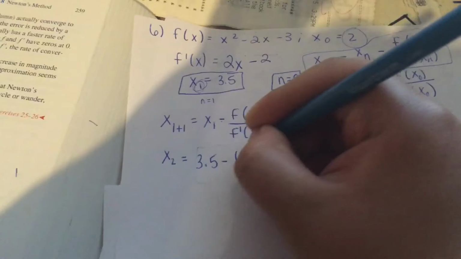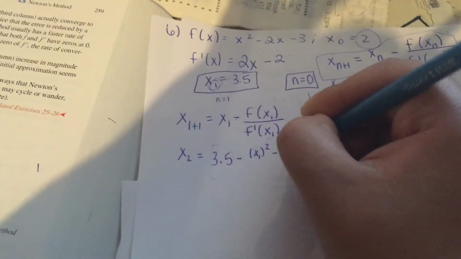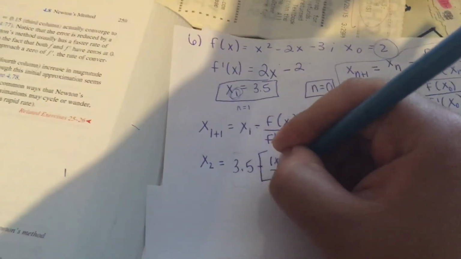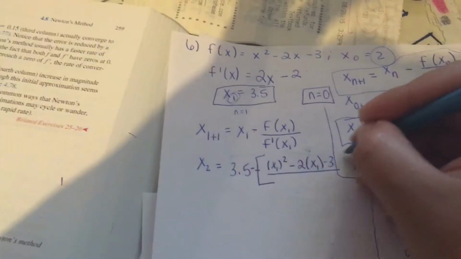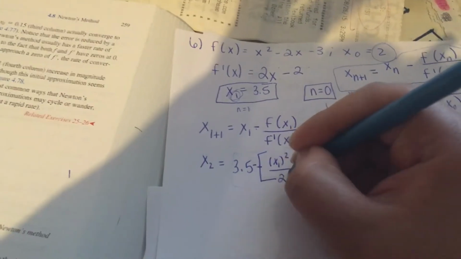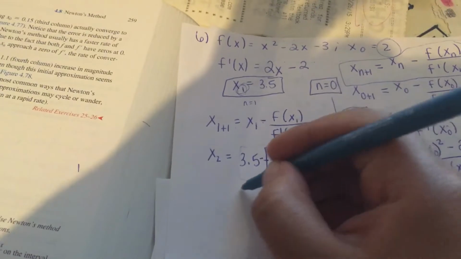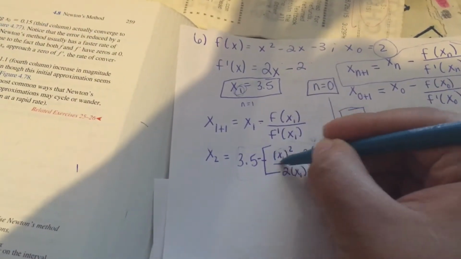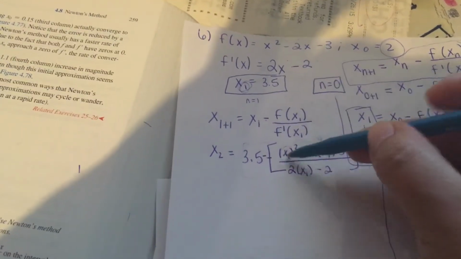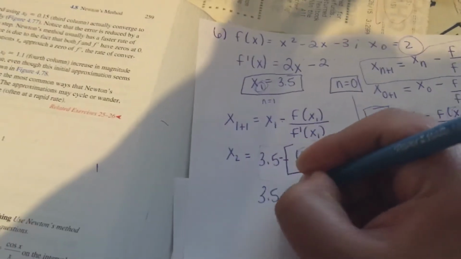So I'm going to put x sub 1 squared minus 2x sub 1 minus 3 over, I'm going to put this in parentheses so that nobody gets confused while watching this video, 2x sub 1 minus 2. Alrighty, so we already know what our x sub 1 is, and that's just 3.5. So wherever you see an x sub 1, you're going to put a 3.5 in there.